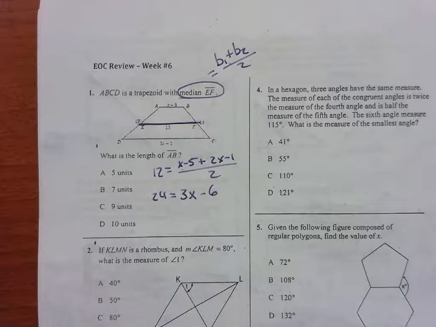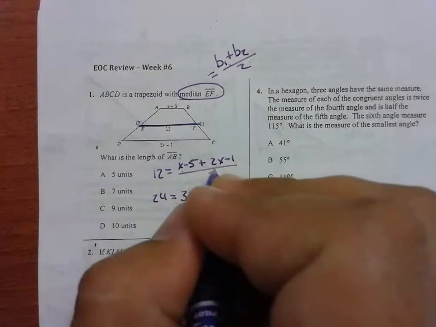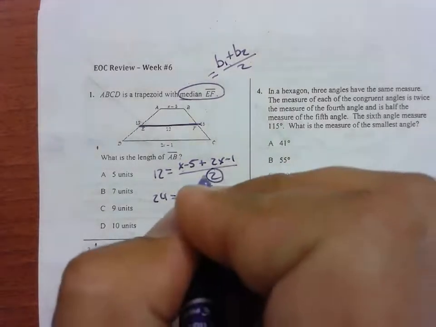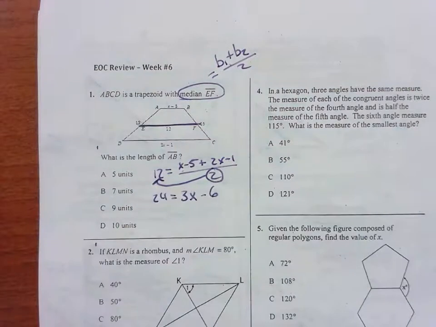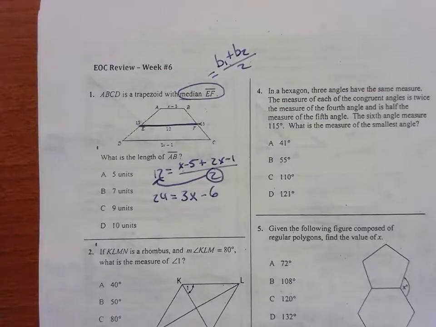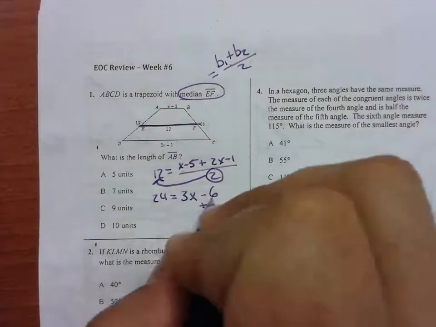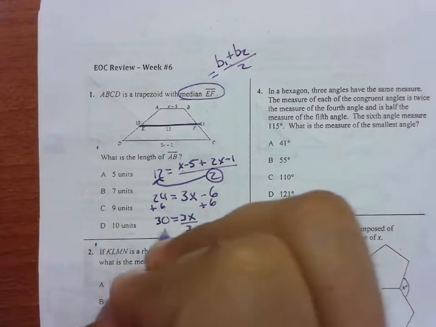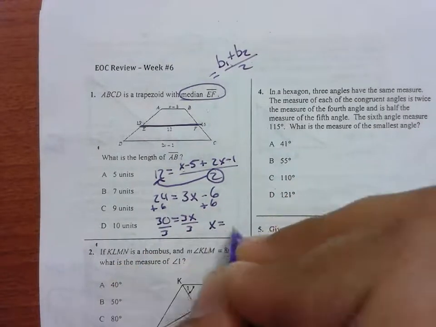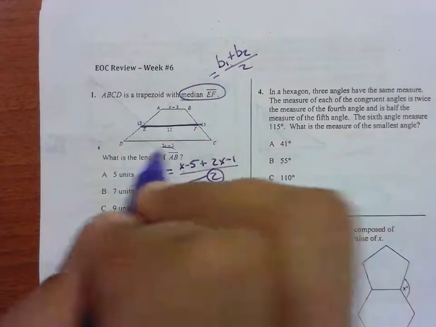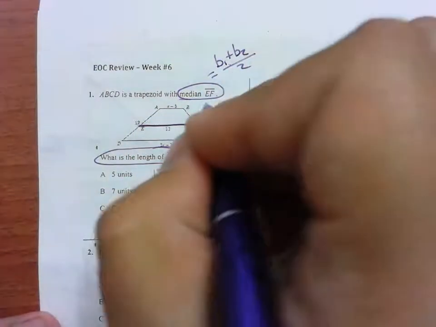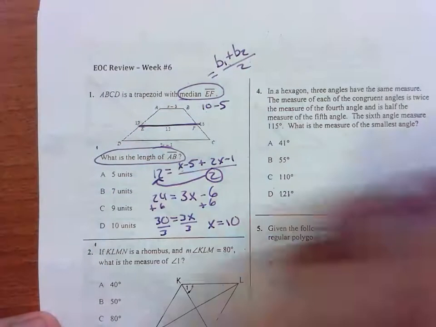Multiplied it by 2. Why? To 12. I don't like fractions. Do you like fractions? I mean, that was kind of easy. So you take it and you multiply it to that side. Add 6 to both sides. 30 equals 3x. Divide by 3. x equals 10. Does it say find x? No, it says find AB. Where's AB? AB's up here, so it's going to be 10 minus 5, which is?